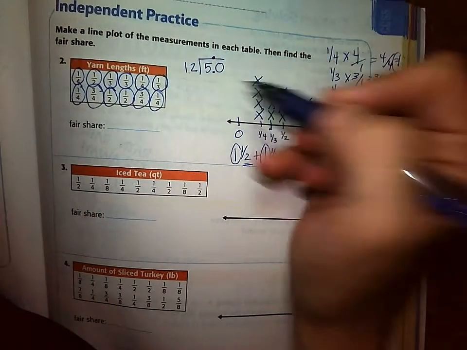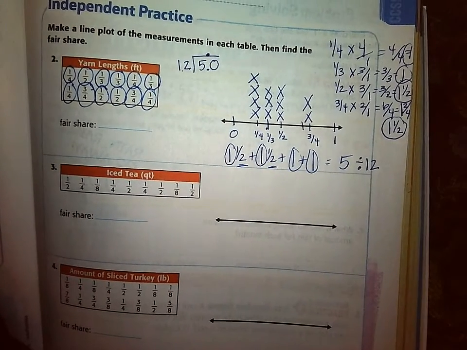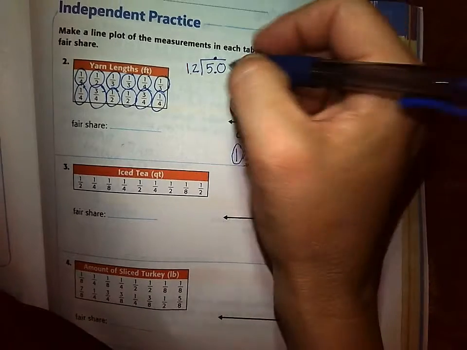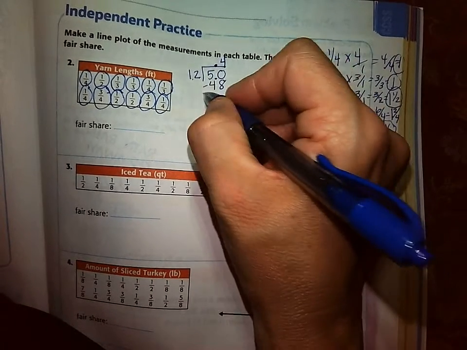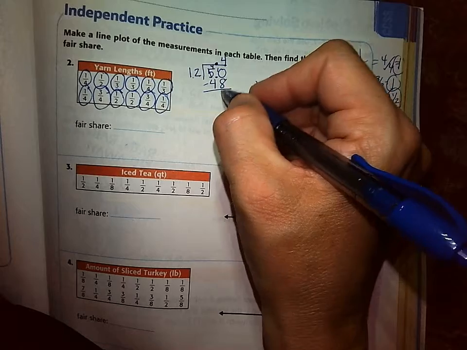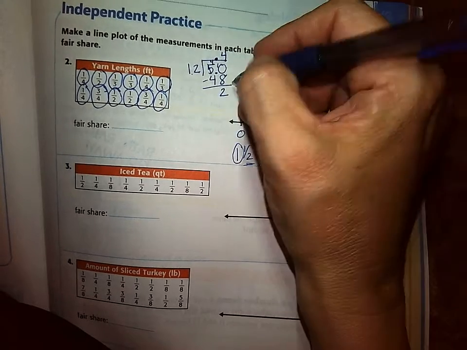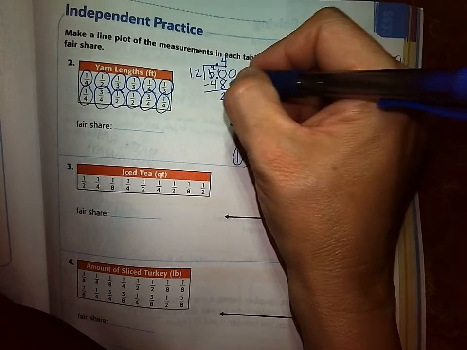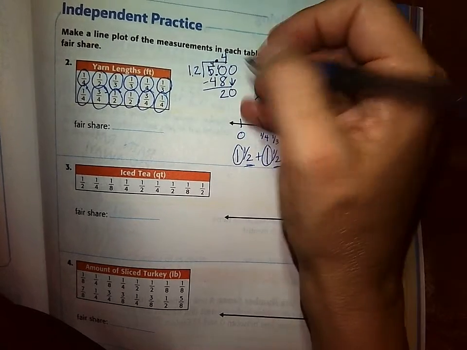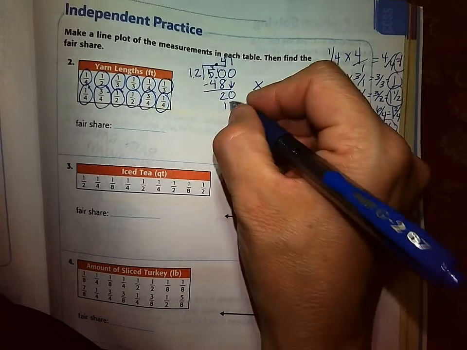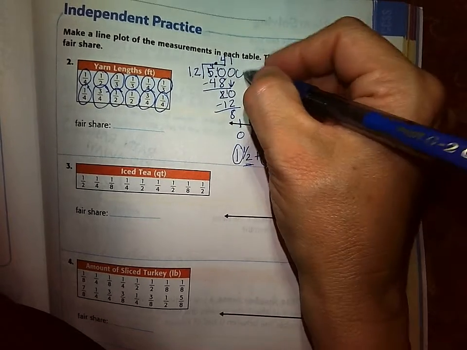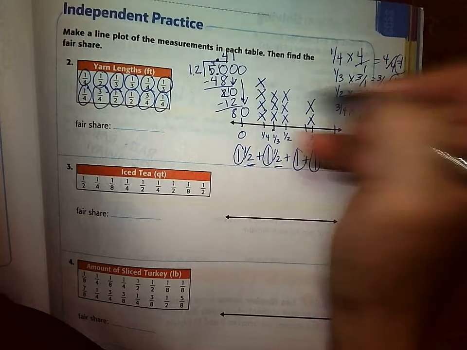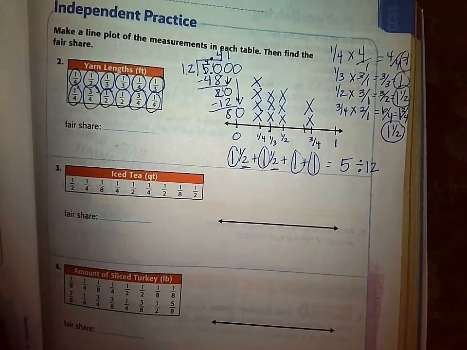So how many times does 12 go into 50? Well, 12 goes into 50 4 times. 4 times 12 is 48. I subtract. 2 left over. I can annex another 0 and bring it down. How many times does 12 go into 20? Just 1 time. 8 left over. Annex another 0. How many times does 12 go into 80?